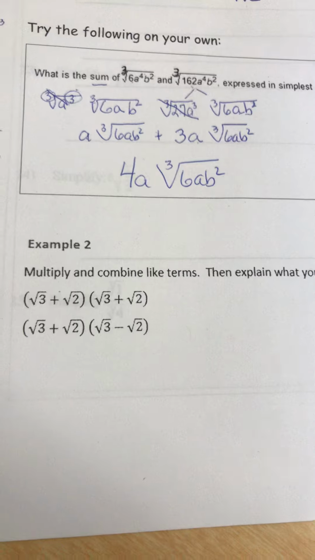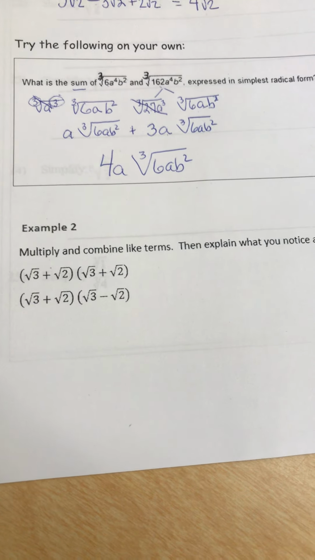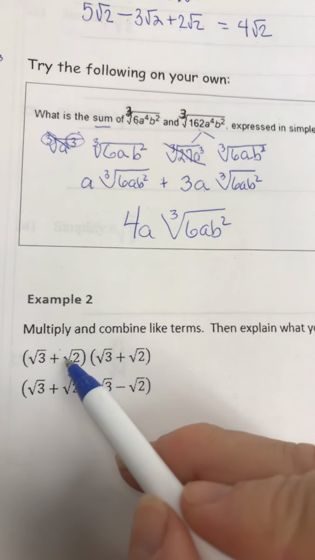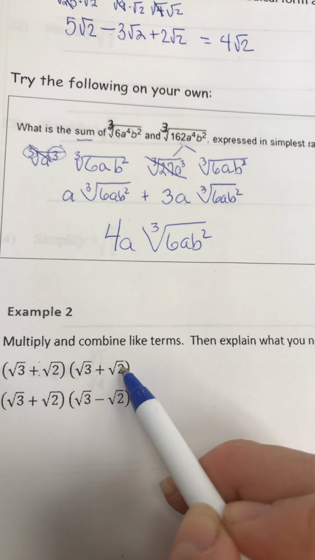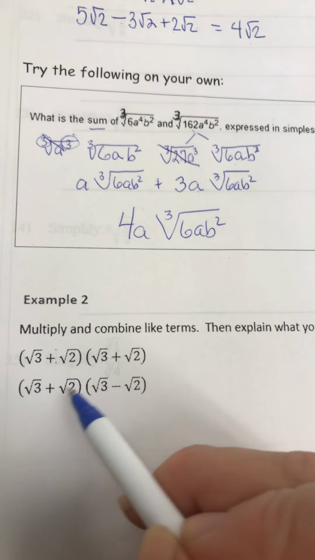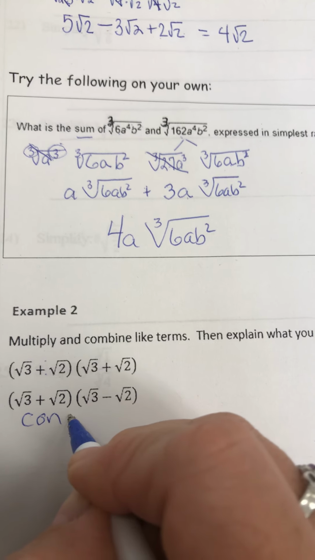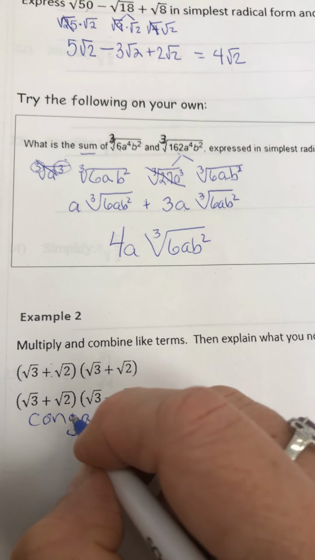Okay? So now we're going to get into multiplying and combining like terms where we have something squared. Notice this is the same exact term, so this could be written once with a square, or these, which everyone should know, are called conjugates.